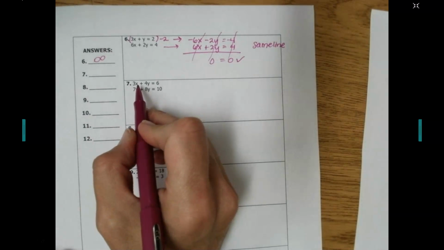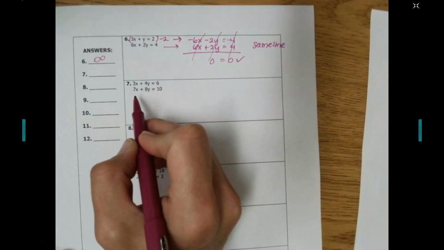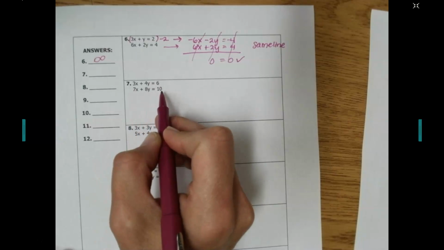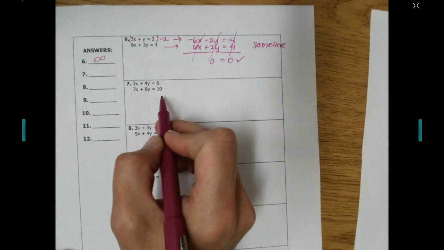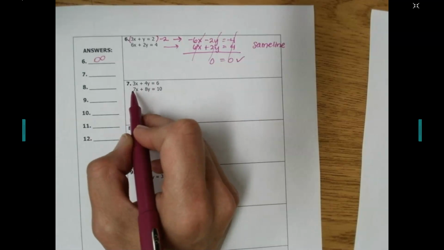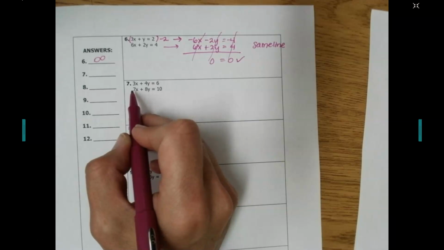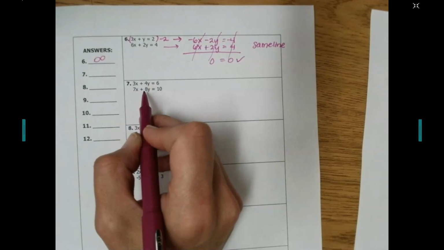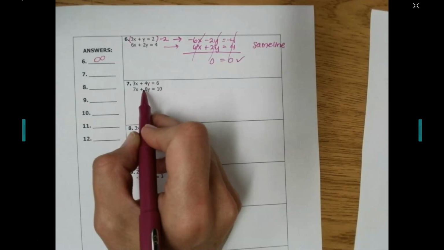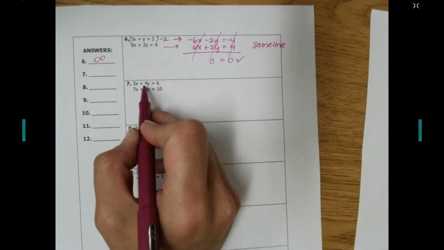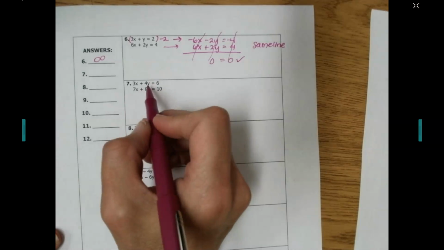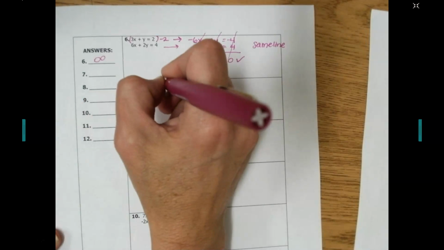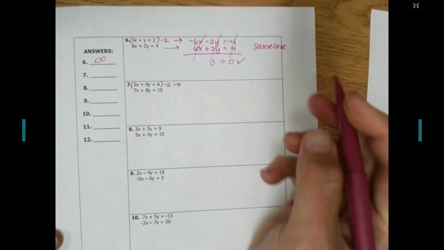So we have 3x plus 4y equals 6, and we have 7x plus 8y equals 10. So x over x, y over y, equals over equals, constant over constant. Okay. 3 and 7. Well, those don't have anything in common. How about 4 and 8? Well, I could turn that 4 into an 8, couldn't I? But I actually need to turn it into a negative 8, don't I? So what do I need to multiply that 4 by to make it a negative 8 so it would cancel out nicely? I would need to multiply by negative 2. So I'm going to multiply this whole entire equation by negative 2.